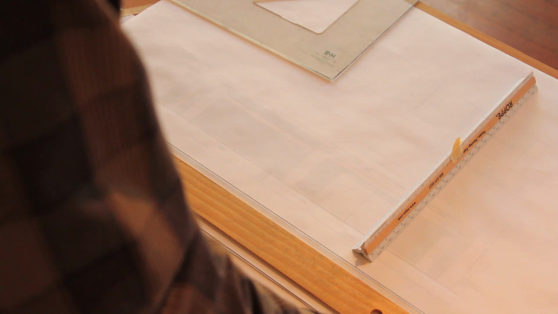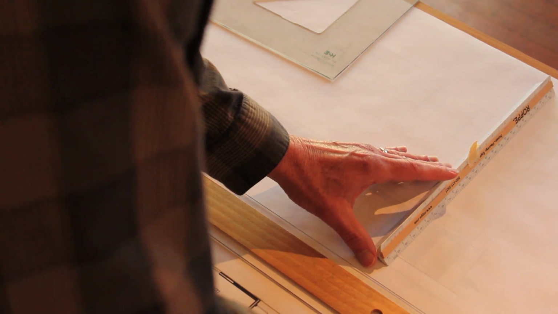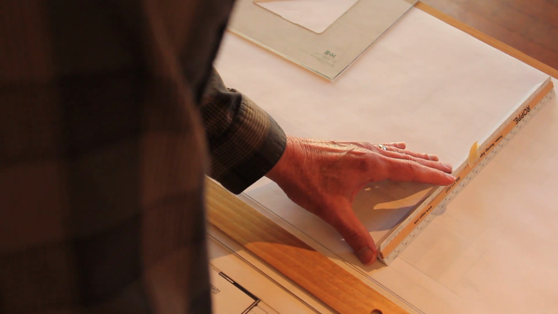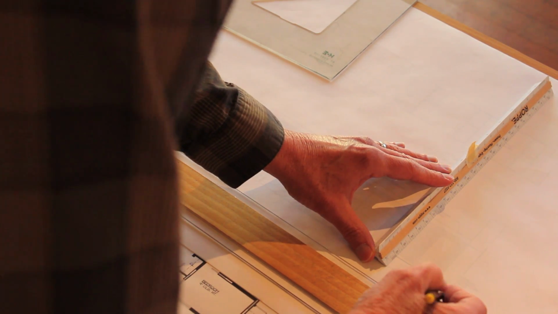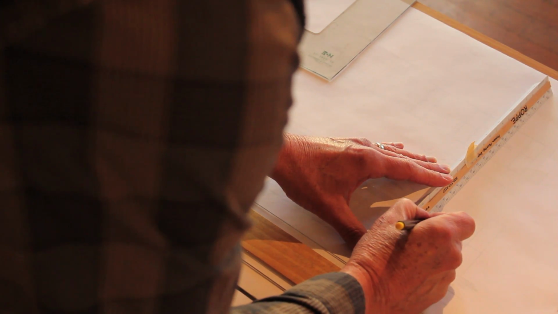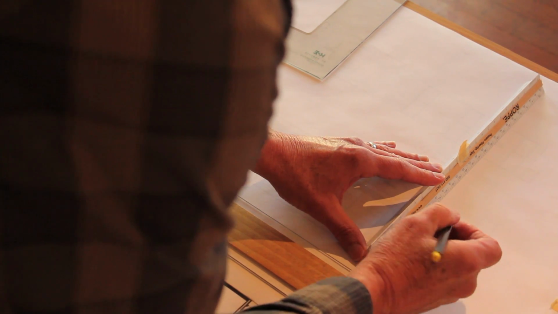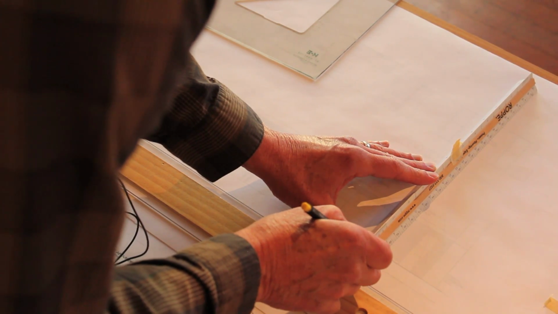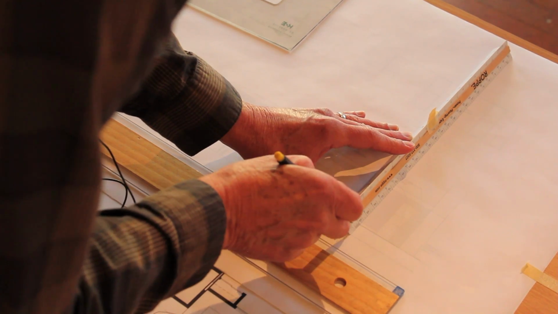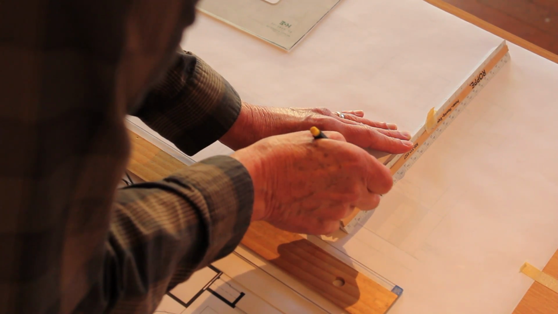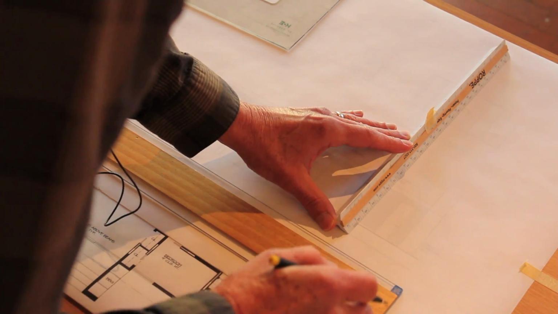And in this case, we have two different roof heights. The first one, the lower one, is going to be 9 feet, which is a little bit taller than usual. So I'm going to put a little mark here at 9 feet. So I'm at 1/4 inch scale, and I'm going to read my scale going up here. Here's 6, 8, and here's 9.